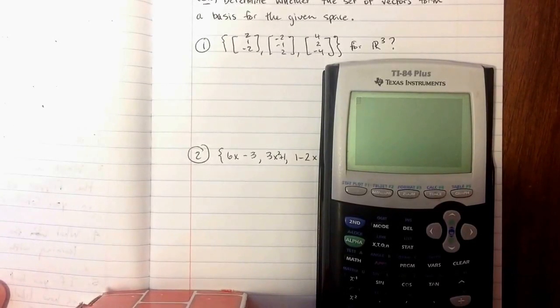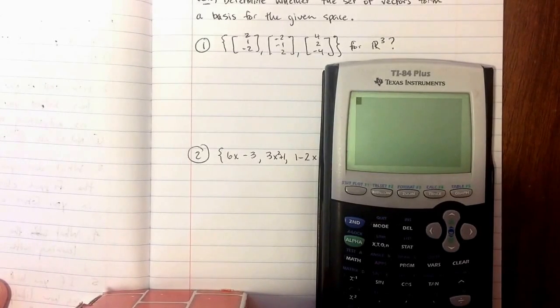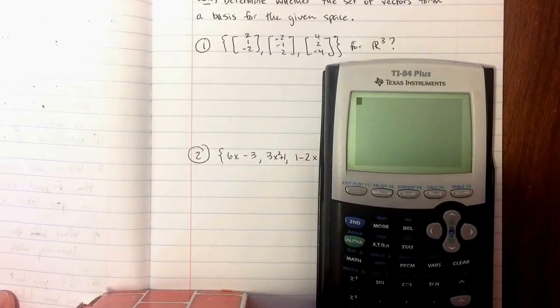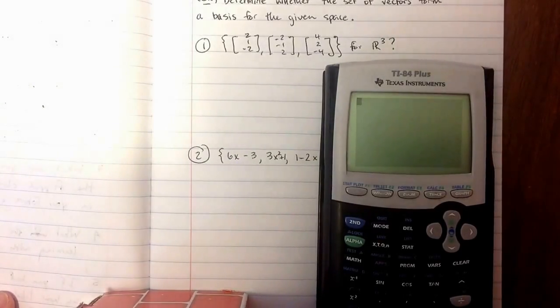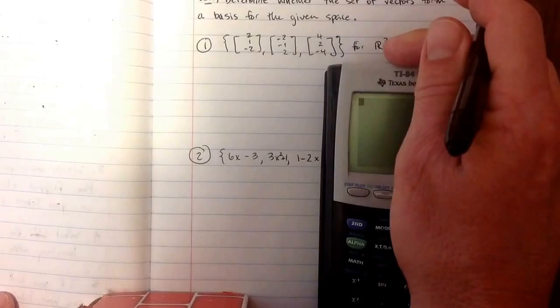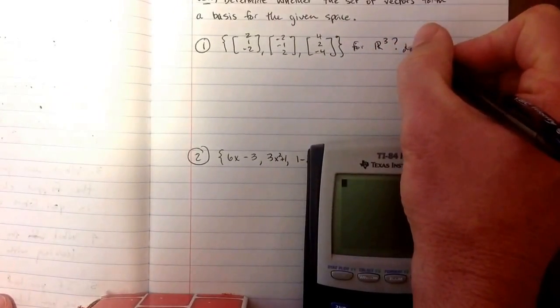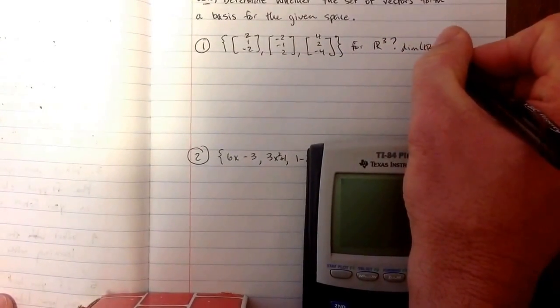Hello. We're going to determine whether the set of vectors given here, we've got two examples, form a basis for the given space. So first of all, we're going to be taking three vectors in R3. It seems like that would be a good try for our basis because remember, for a basis we need to have the same number of vectors as the dimension of the space. And we know that the dimension of R3 is 3. And we have three vectors. So that's a good start.